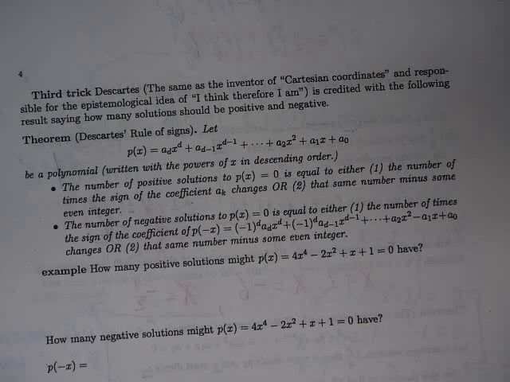Then the number of positive solutions to P of x equals 0 is equal to either the number of times the sign of the coefficient changes from positive to negative or negative to positive, or that number minus an even integer.